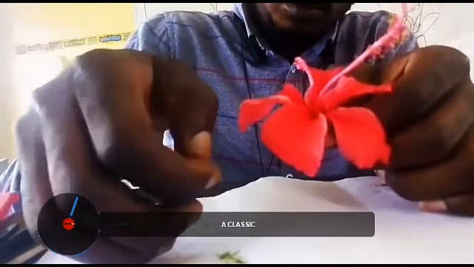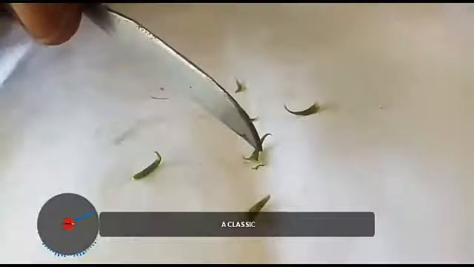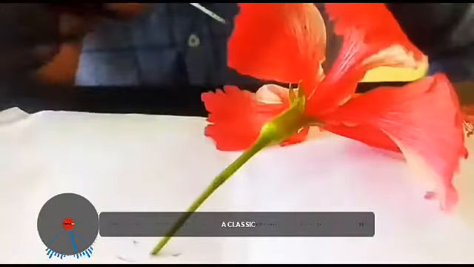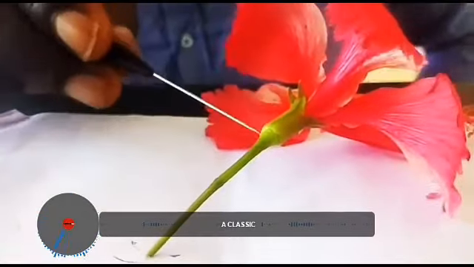So if you look at the number of epicalyx and you can see the color, we have 2, 3, 4, 5, 6. There are 6 epicalyx and they are green in color.